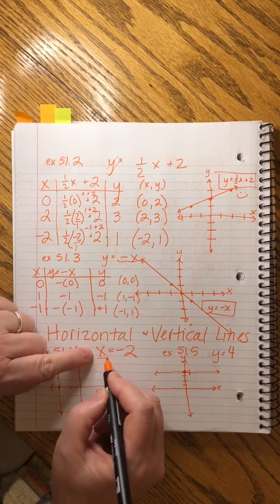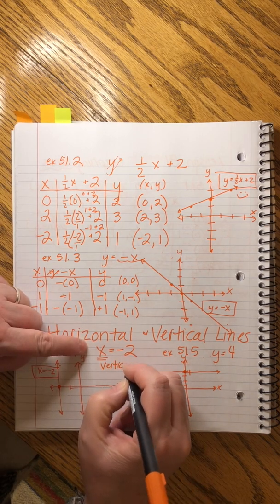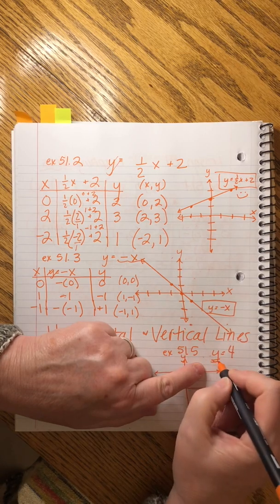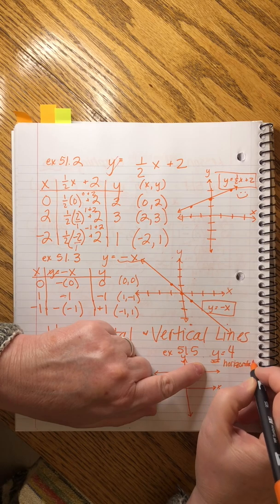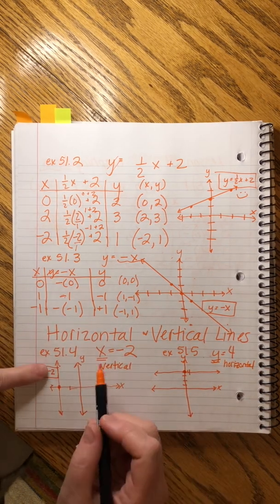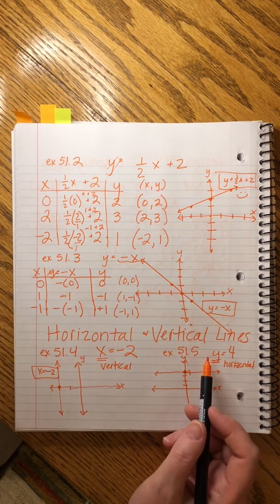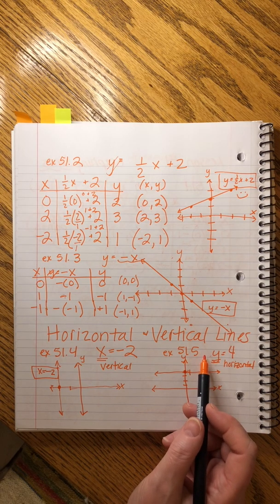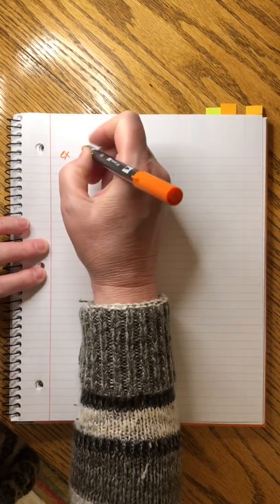So when we just have a plain x, that gives us a vertical line. And when we just have a plain y, that gives us a horizontal. Here's the good news. You don't have to memorize that. When you find an equation that you're being asked to graph and it looks weird, just recognize, oh, it's going to be either horizontal or vertical. All I have to do is think logically and I'll figure it out. Okay? And then for our last problem, we're going to combine these two types of lines.